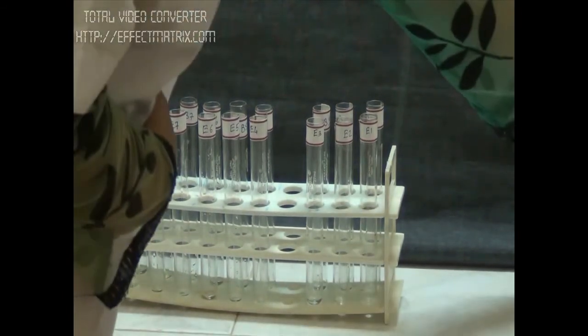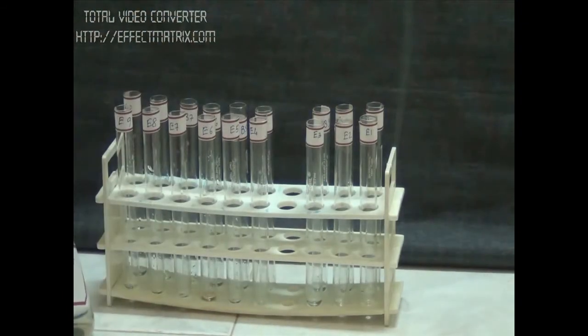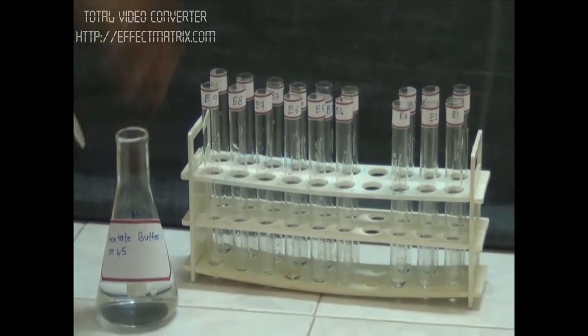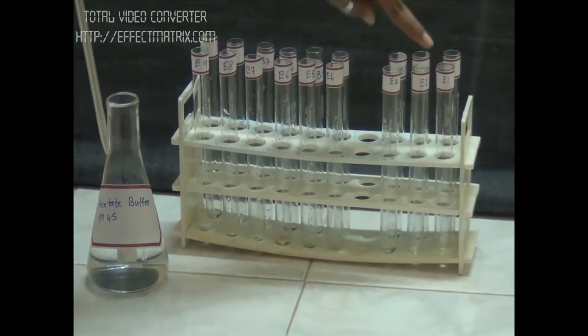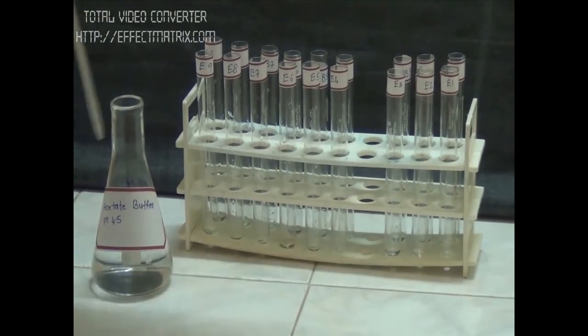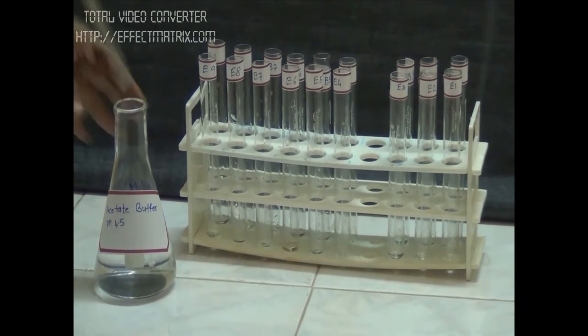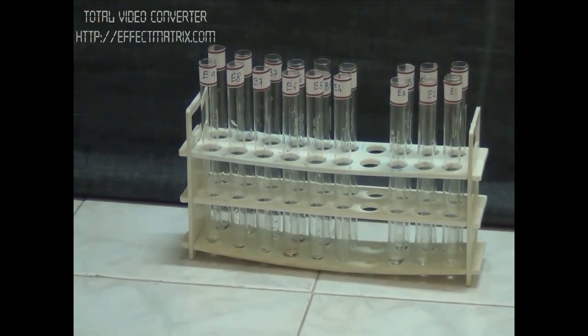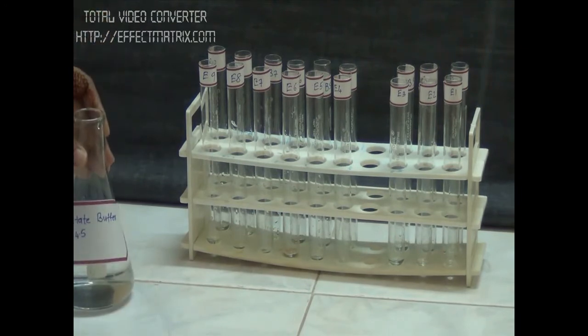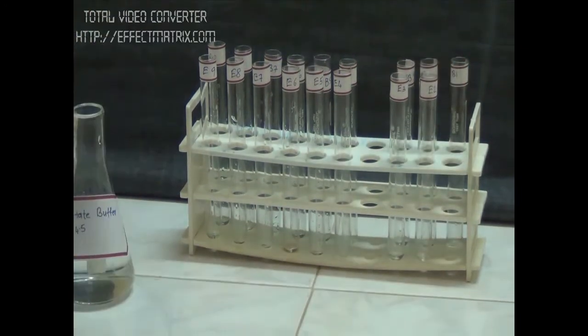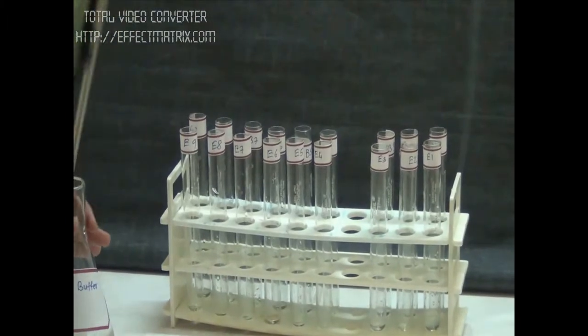Now we have to add acetate buffer, which will maintain the pH at 4.5, in volumes of 1.8 ml, 1.6, 1.4. What we are doing basically is just maintaining the level to 2 ml. So as in our first tube we have added 0.2 ml of substrate, we'll add 1.8 ml of buffer, the same way with the blank.